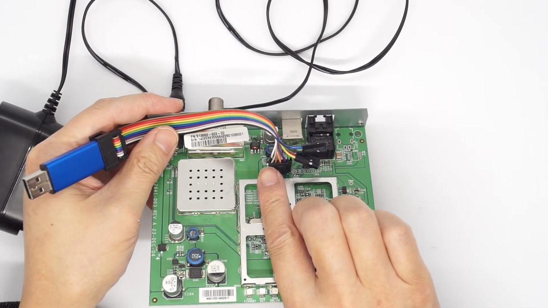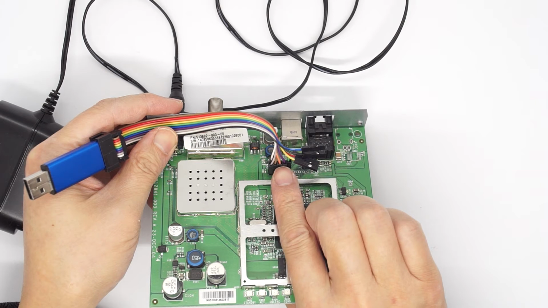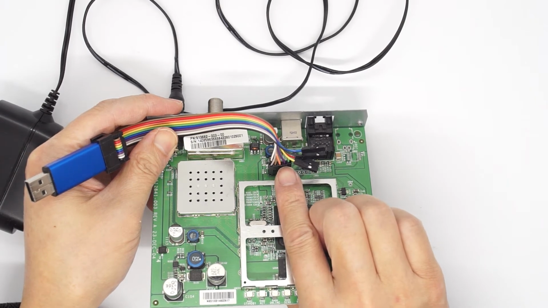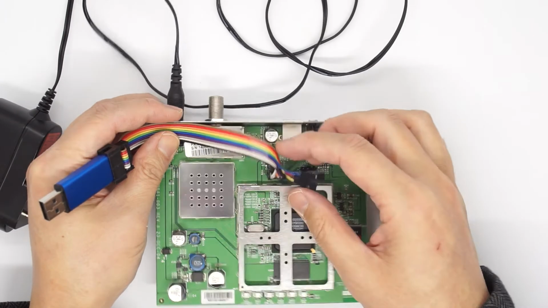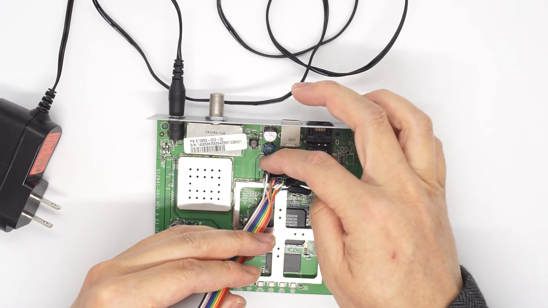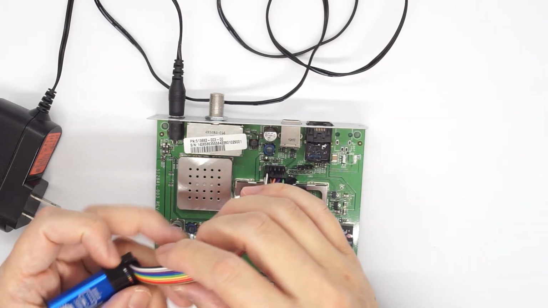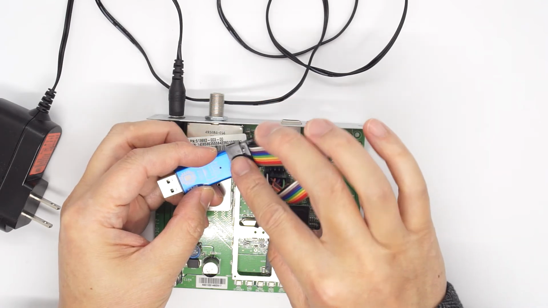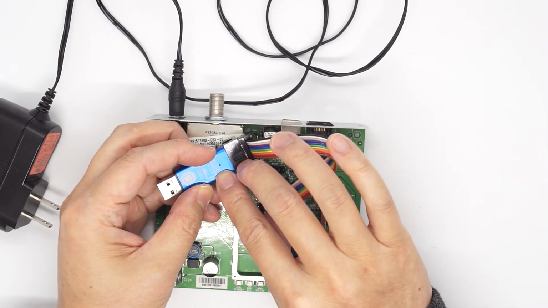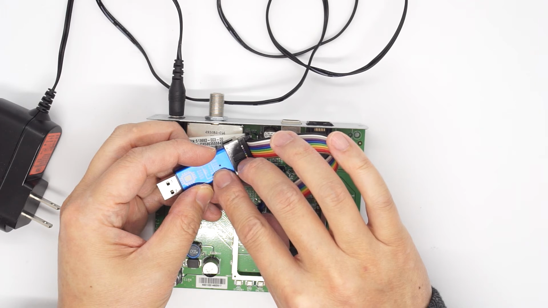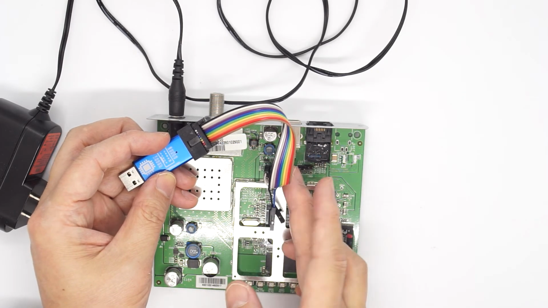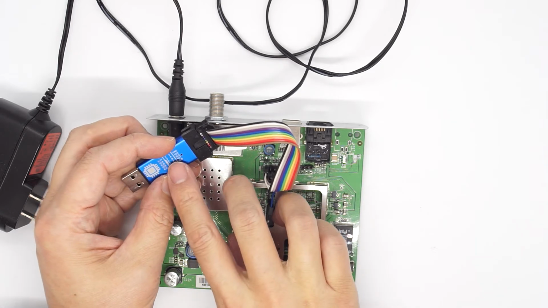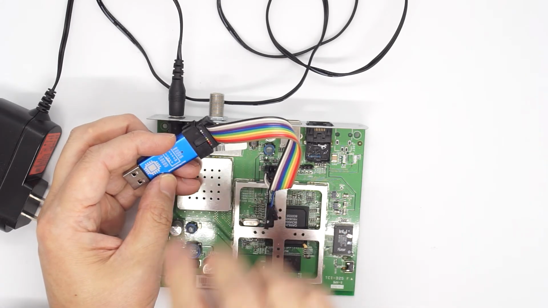The first one is TRST, the second one is TDI, the third one is TDO, the fourth one is TMS, and the fifth one is TCK. And there is a row of ground here, and we connect the pin 2 of the Ulink here. So in the Ulink, IO0 is TDI, IO1 is TDO, IO2 is TCK, and IO3 is TMS. So in here, TMS and TCK will be swapped, and IO4 is TRST.